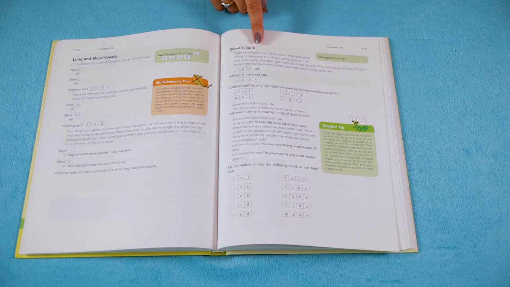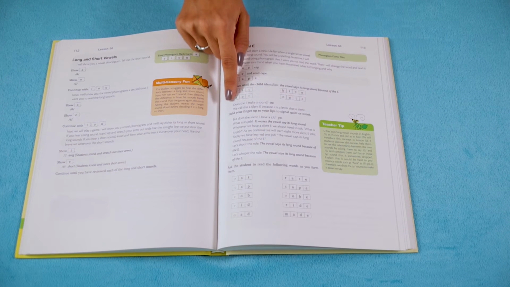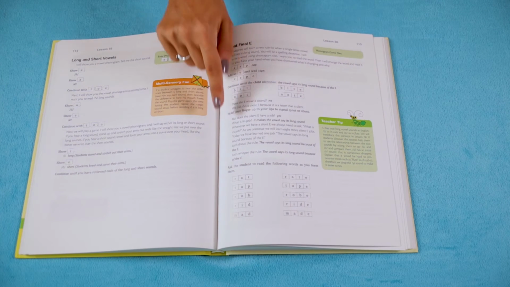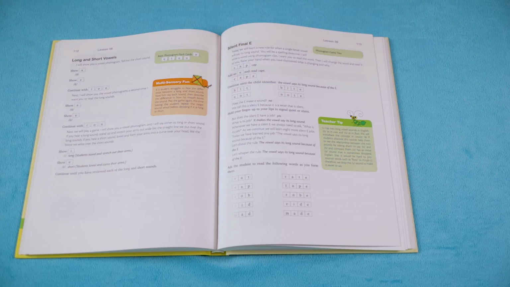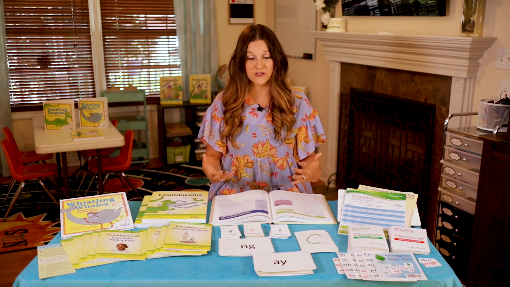During Foundations Level B, you are going to be introducing your child to some very simple and introductory spelling rules. These spelling rules are written right inside the teacher manual, and they are then reinforced as you continue through the Foundations program. Introducing early spelling words will really help as they are starting to learn those multi-letter phonograms and how to form their spelling words.